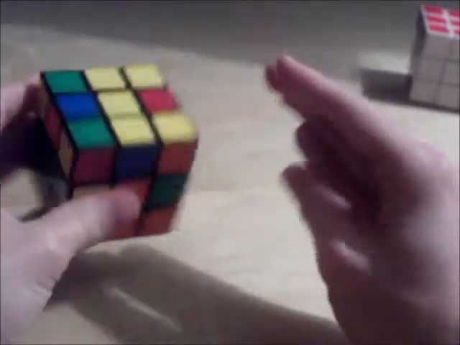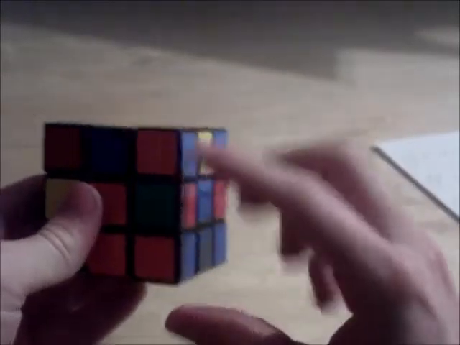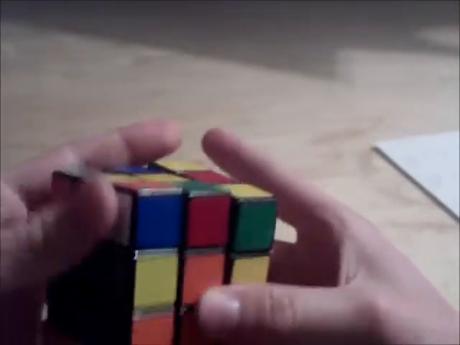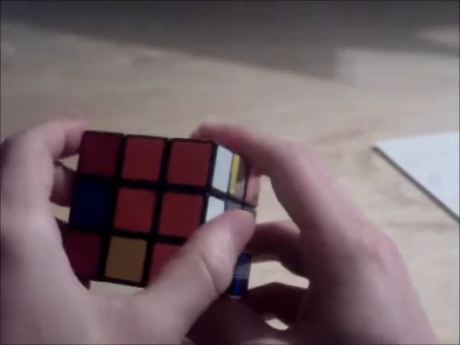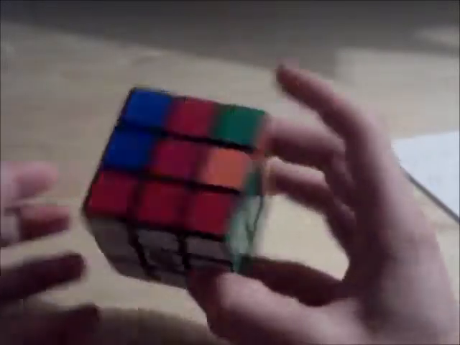So if it's on this side, you're going to do this. The algorithm we're going to do to get into this side is right, up, right inverted, up inverted, front inverted, up inverted, front. And that will get the edge in there, and the rest of the cube, you can see, is still the way it was before.